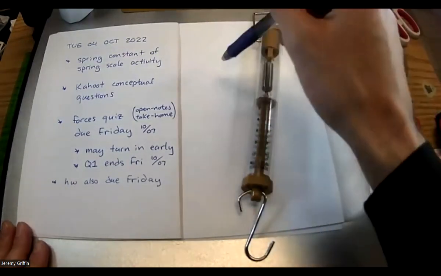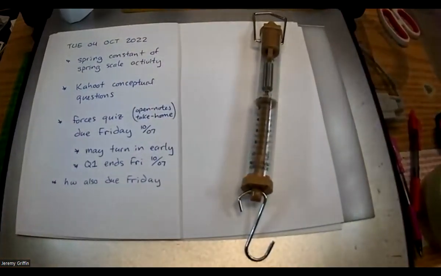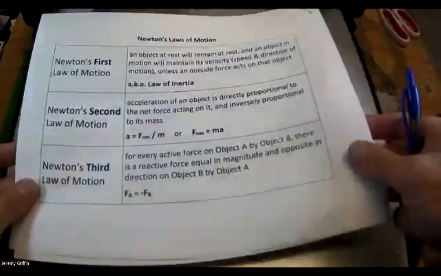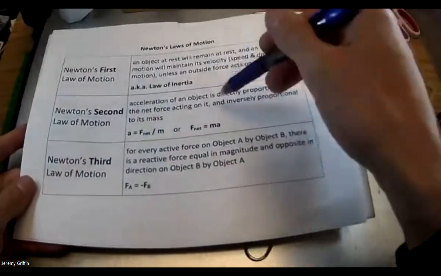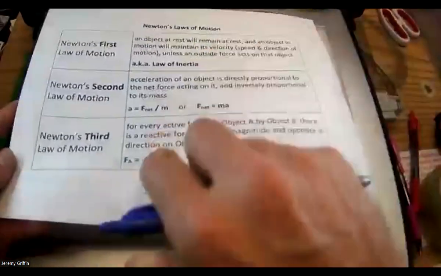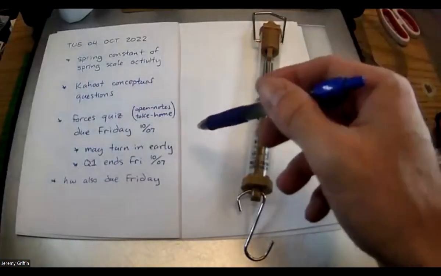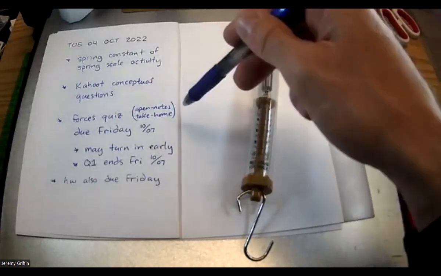After we do this activity, take a few minutes, we're going to switch over and do Kahoot for the last conceptual questions. You guys remember this packet of 60 conceptual questions? Each of these are Newton's laws of motion. There are 20 on each of the laws of motion. So we're going to do Newton's third law of motion today, and that will complete this packet. So you guys get this out, ready to go, and have your phones on and connected to the internet because we're going to do that.